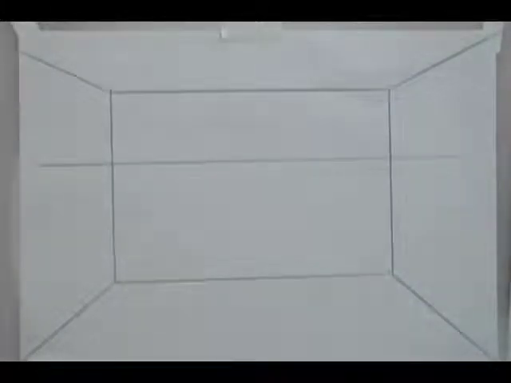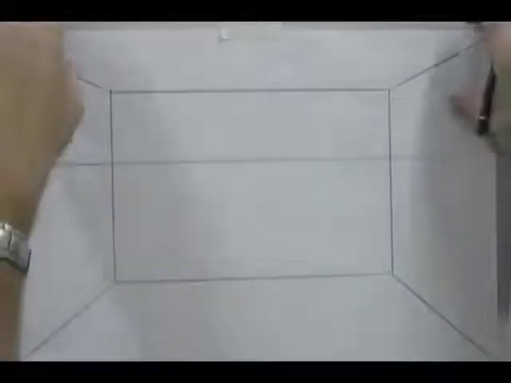So now we've created an illustration of a room, which, if we go back to last week's first class, is the first part of what I asked you to do, a one-point perspective room.